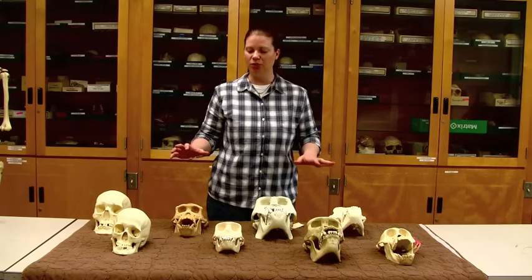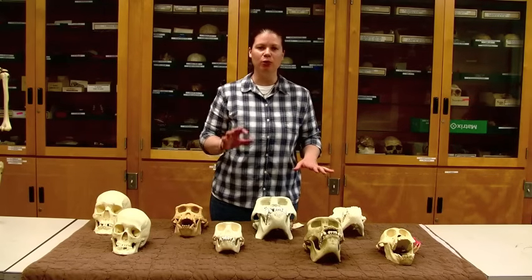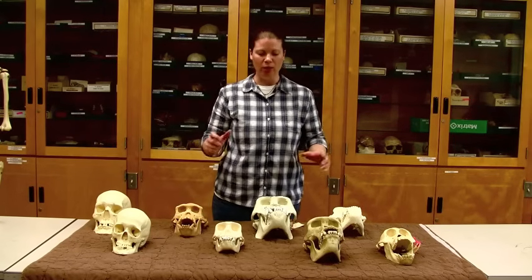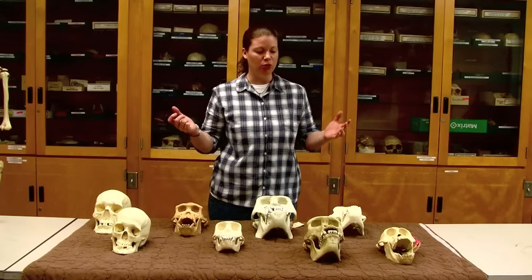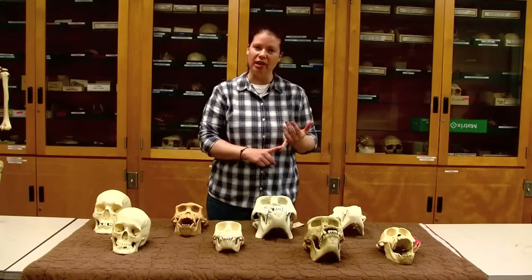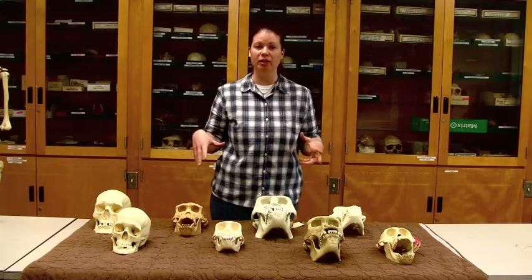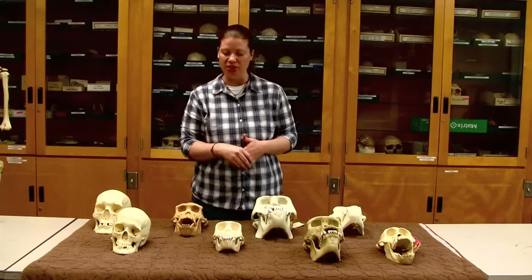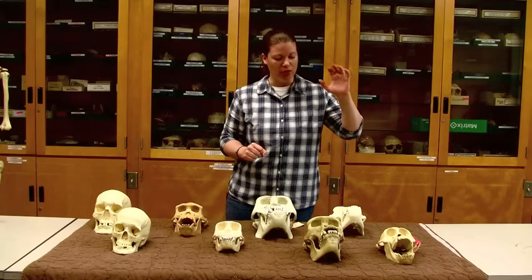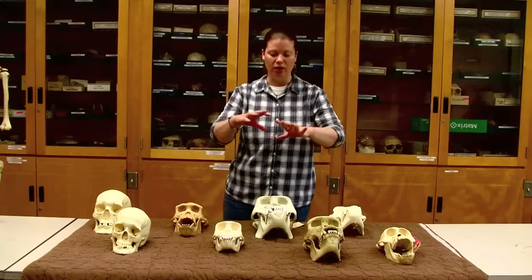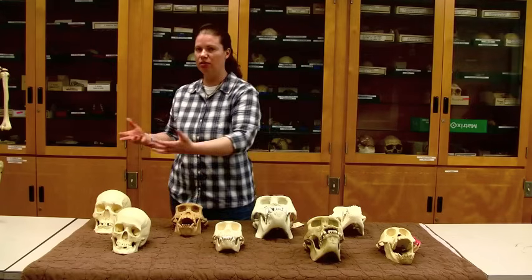So at this station, we're just going to look at hominoids, the apes, and what makes the difference between different types of apes. So there are lesser apes, which we don't have represented here, the gibbons and the siamangs, you saw at another station. And then there are great apes, orangutans, gorillas, chimpanzees, and humans.